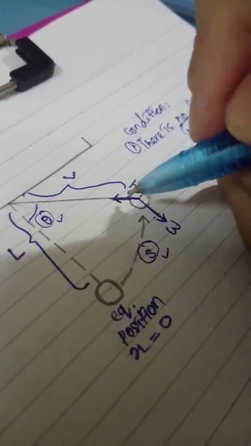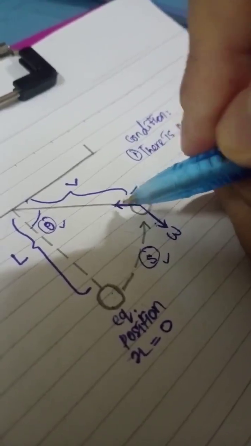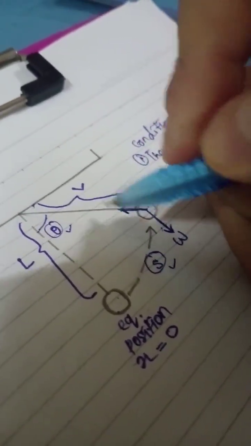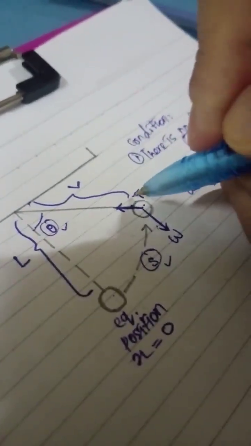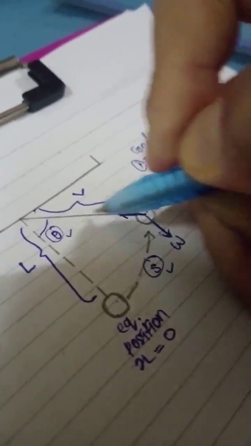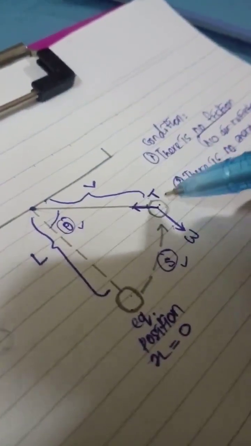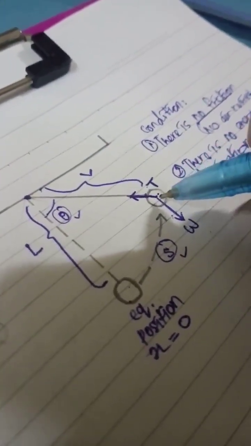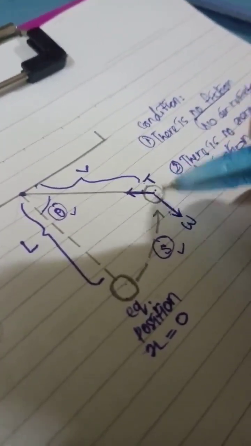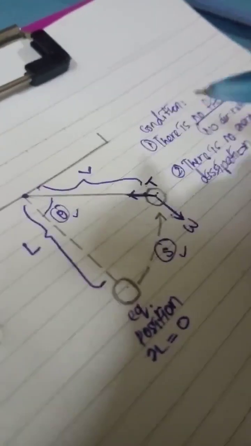Okay, tension is a force that is inside of the string, and always directed to the ceiling here, and at the same time always directed opposite to the ball here.